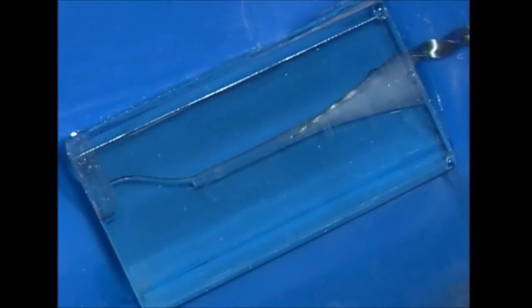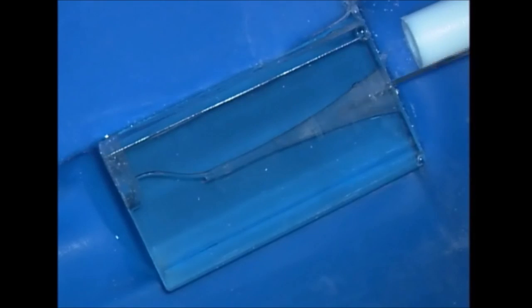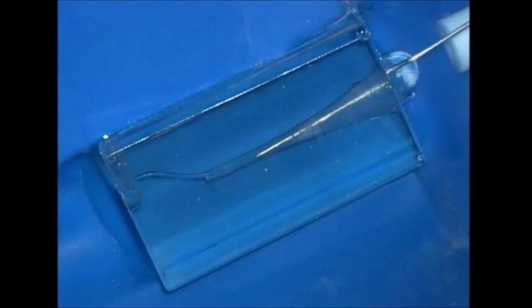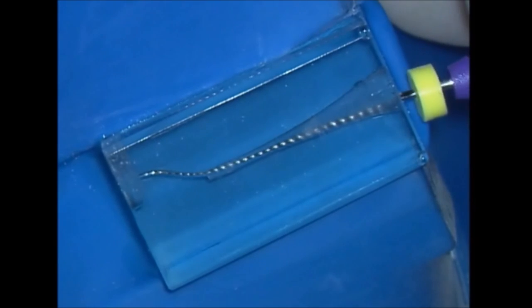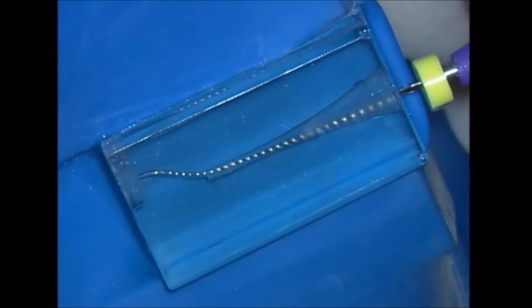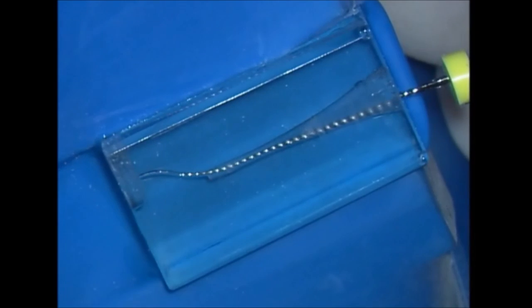This is the Shaper 1. After it's used, notice the debris needs to be flushed out of the tooth, and again we recapitulate with a small file to make sure we still have that glide path. Let's focus on ledge management.